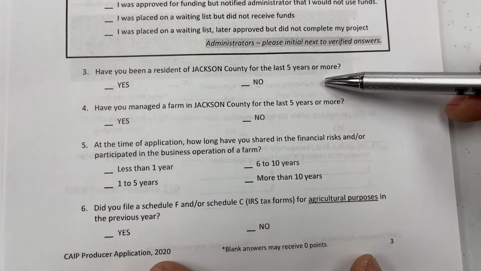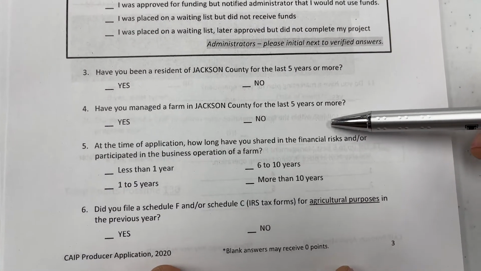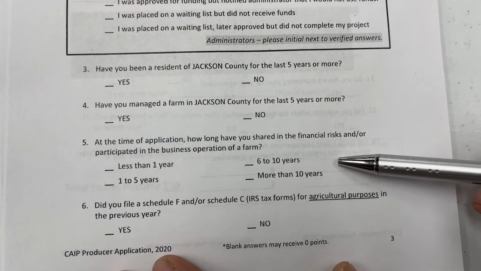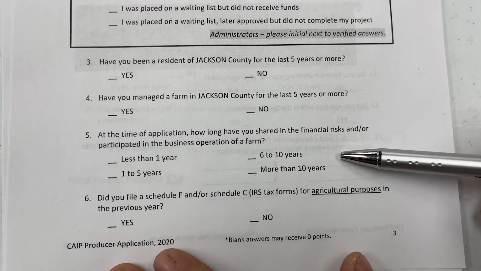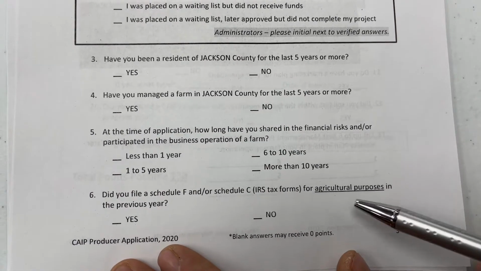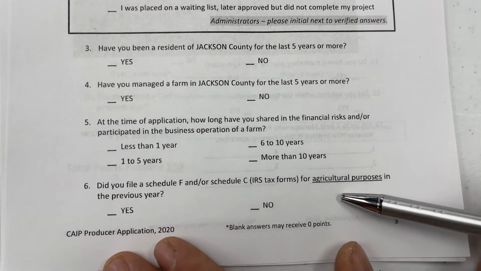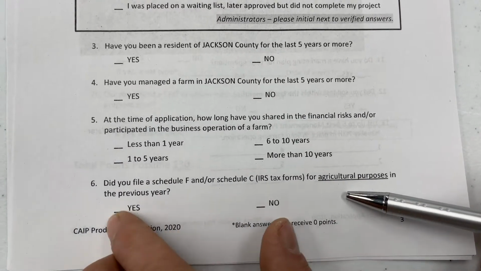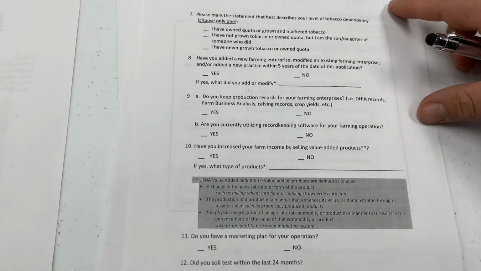Have you been a resident in Jackson County for 5 years? Have you managed a farm in Jackson County for 5 or more years? At the time of the application, how long have you shared financial risk in participating in the business of the operation of the farm? And did you file a Schedule F for agriculture purposes in the previous year? Like I said, if you answer yes to this, then you have to include that with your application when you turn it in. Okay?